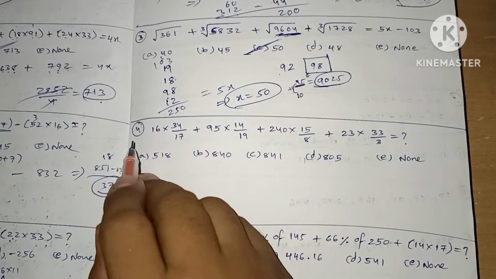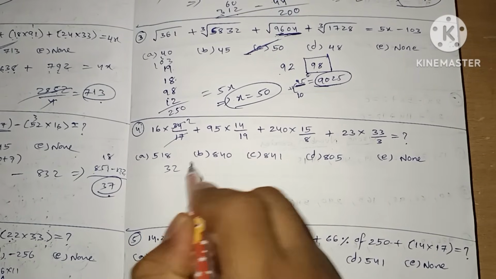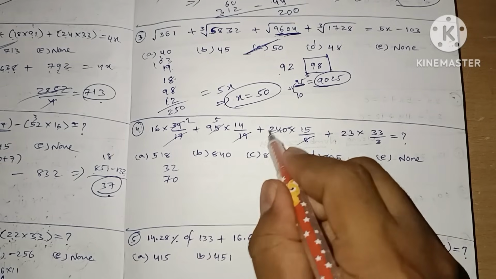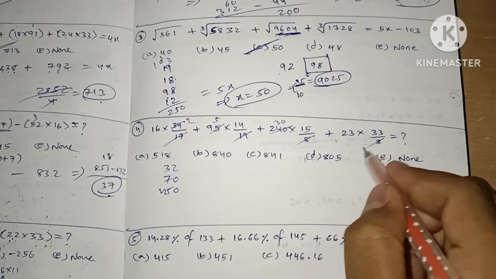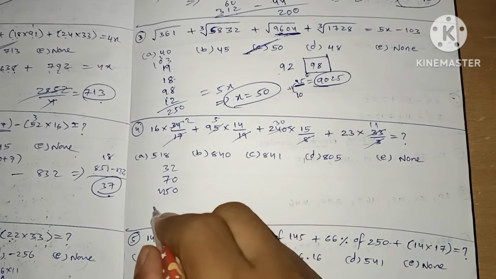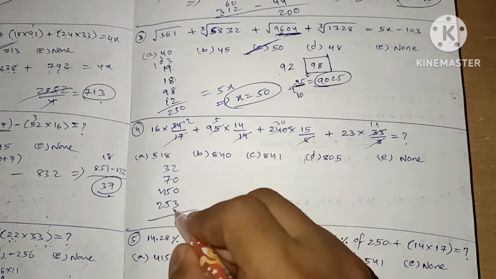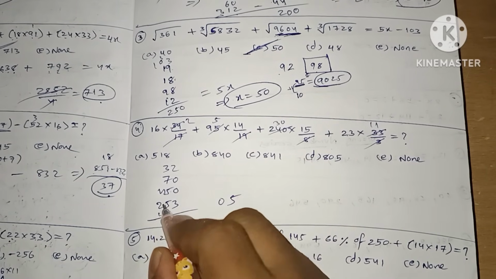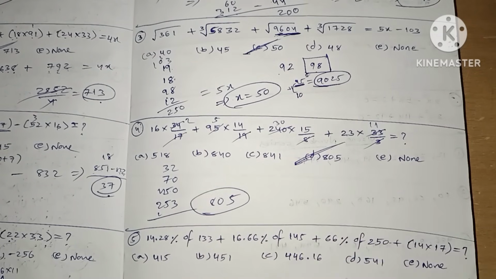Next, fourth question. Here 17 2 times, 16 2 times 32, 19 5 times 5 14 times is 70, 8 30 times, this will be 453, 11 times, 23 into 11 times. Sum of these two placed in between them, 253. So this is the answer. What we get is 5 at the unit digit, 10 10 20, 6 4 plus 4 805. So the answer is 805. Option D is our answer.